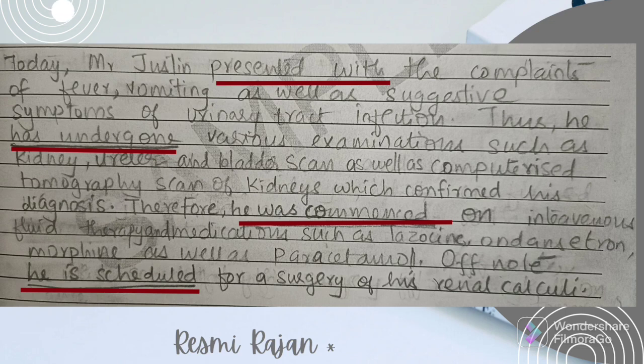You will write "therefore intravenous fluid therapy and medications has been commenced." Most of them used to write like that, but it should be "therefore he was commenced on intravenous fluid therapy and medications such as tazocin, aldosterone, morphine, as well as paracetamol." Then, "he is scheduled for the surgery of renal calculi tomorrow." So this should be "he is scheduled for." This is passive voice only. "Scheduled" is a V3 form. So that is one scenario.